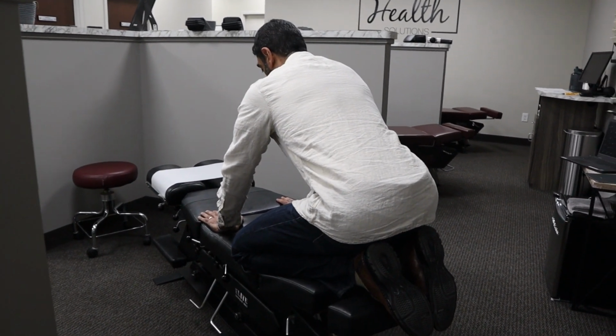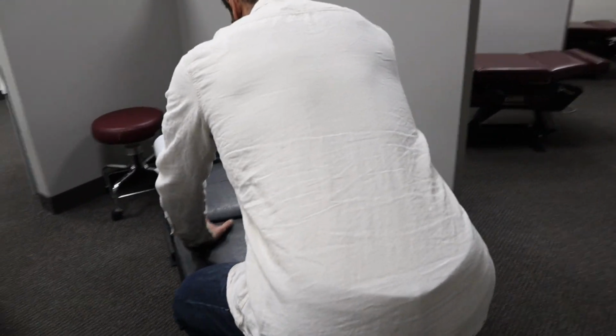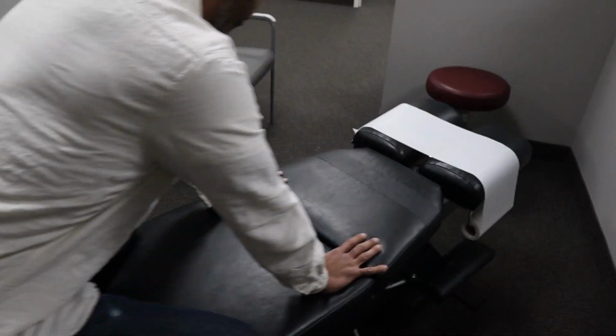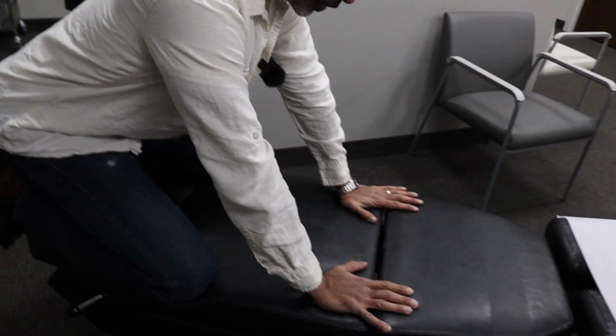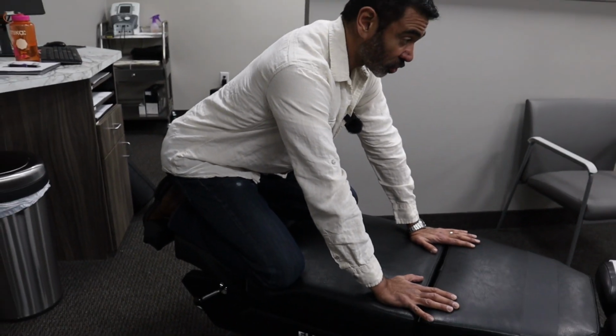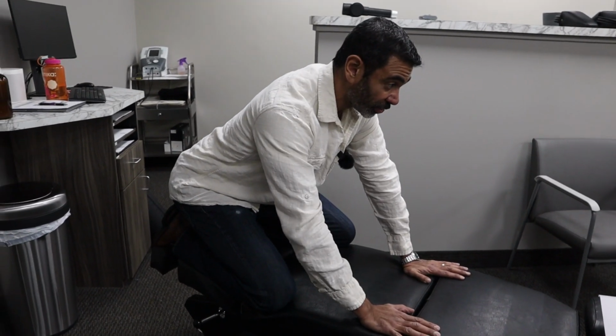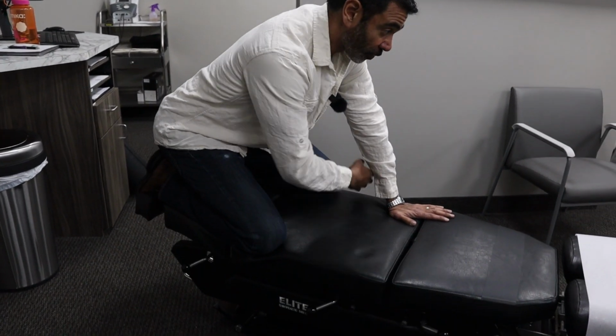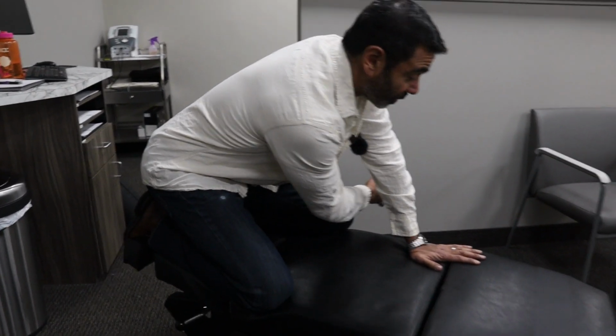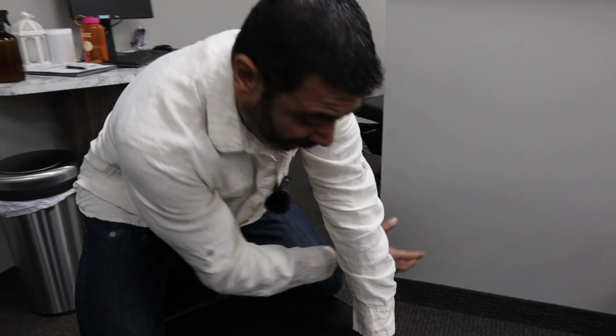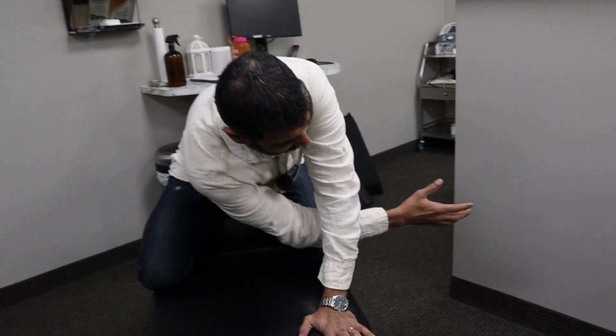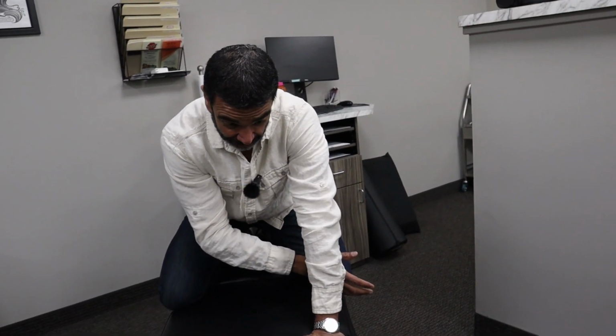So almost like how a dog sits. We'll call it the dog sit position, dog sitting position. And what you're gonna do is looking straight, keeping your neck in a neutral position. You're gonna take your right hand, you're gonna go underneath your left arm, and you're gonna twist to the left and come back. Twist and come back.